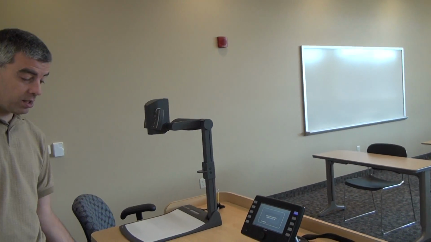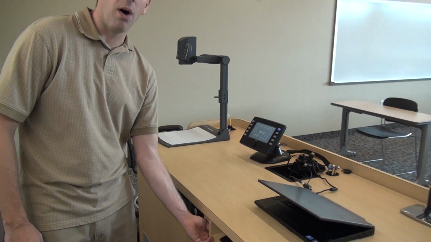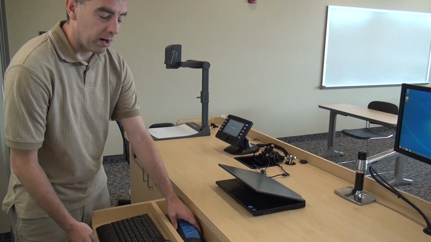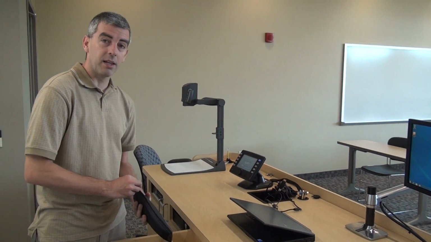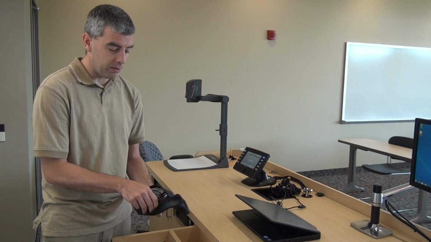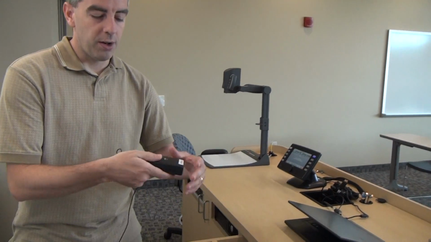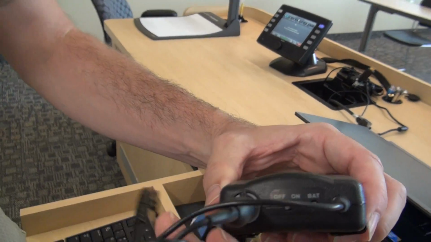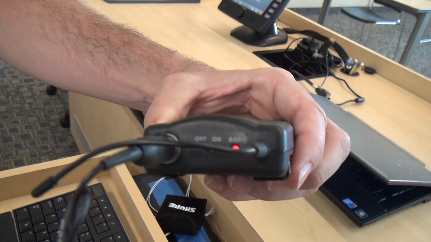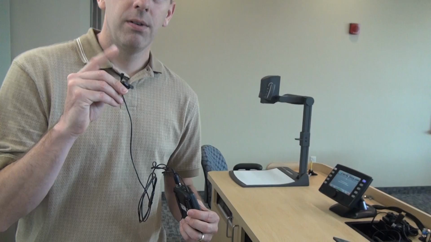The next thing I'll mention is that every room has a wireless microphone. The wireless microphone in this room is just right behind the keyboard here. I'm going to go ahead and pull it out. And then I will turn it on using the switch on the top of the unit here. And now I have a nice wireless microphone system to reinforce my voice in the room.